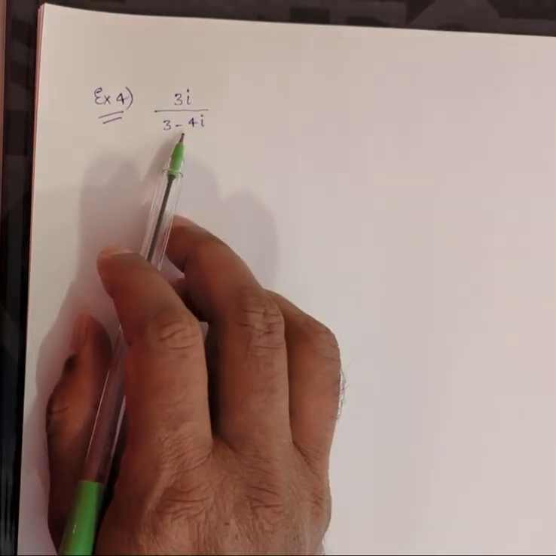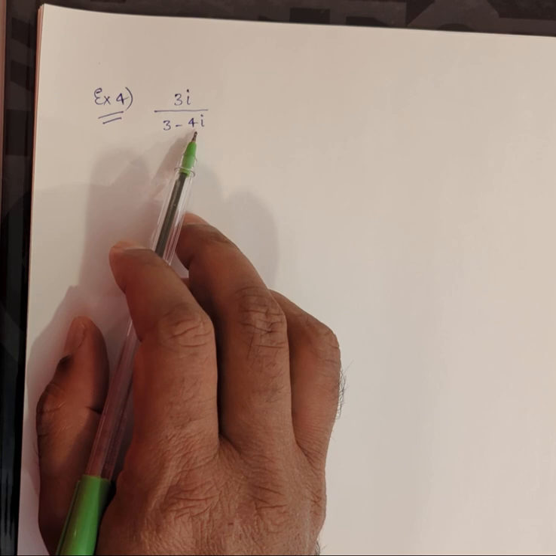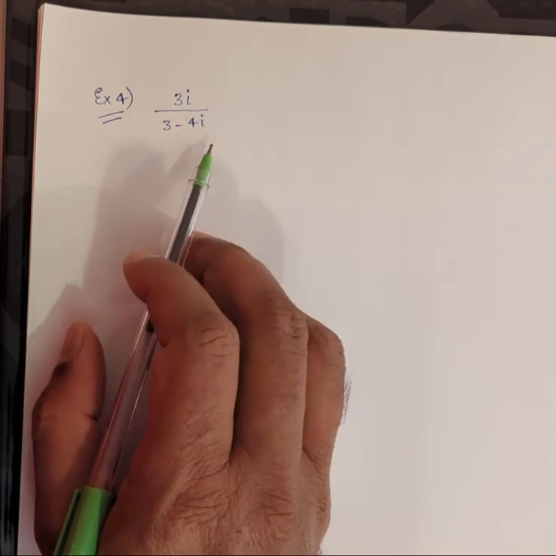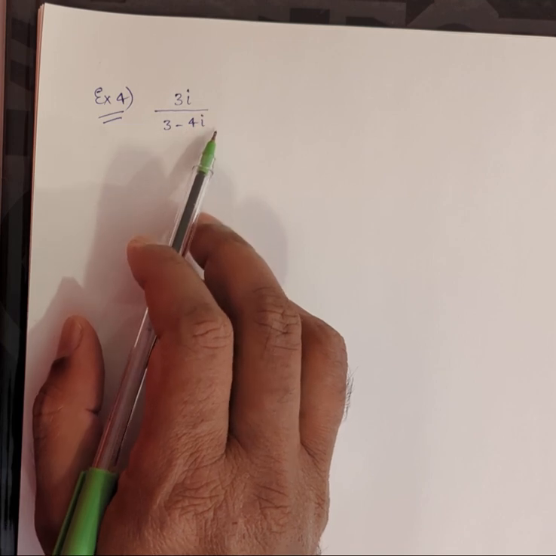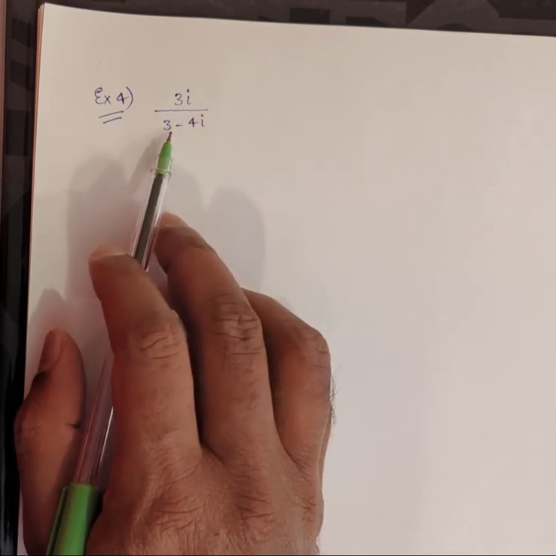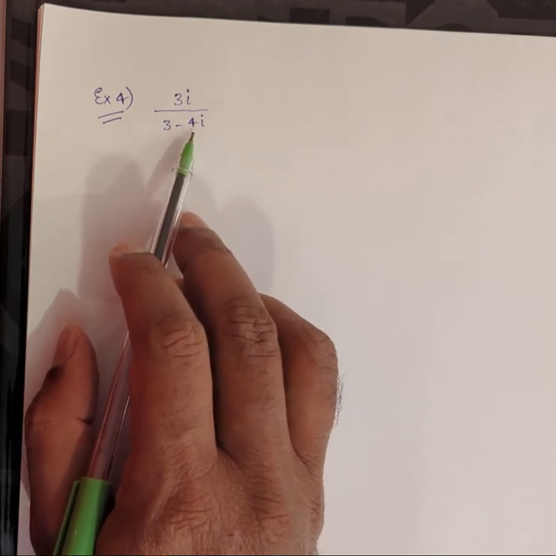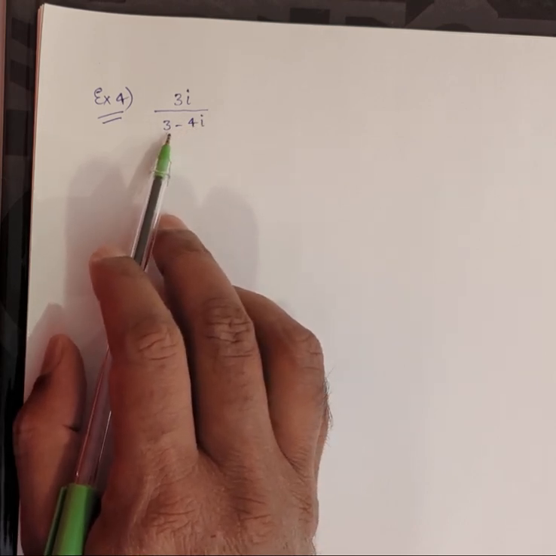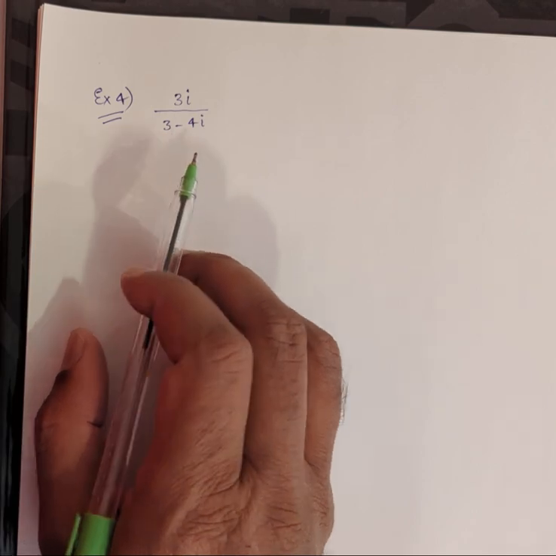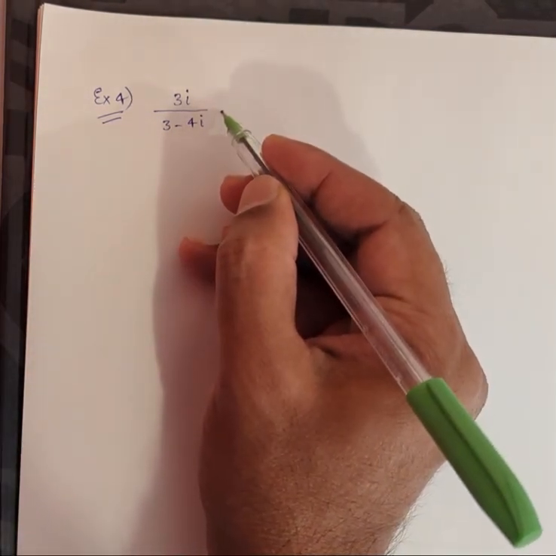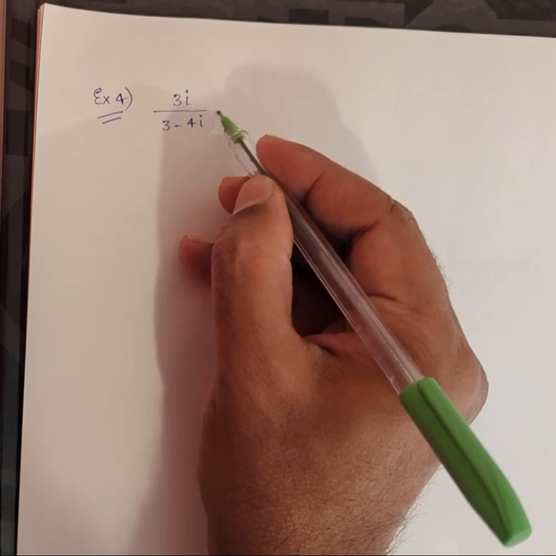Now, when you have a binomial in the denominator, then you just can't multiply by i over i, because if you multiply by i over i, then this 3 would turn into 3i. You'll get rid of i here, but you would introduce an i there. And that's where you want to think about complex conjugates.